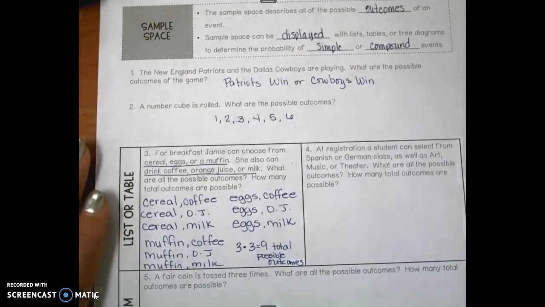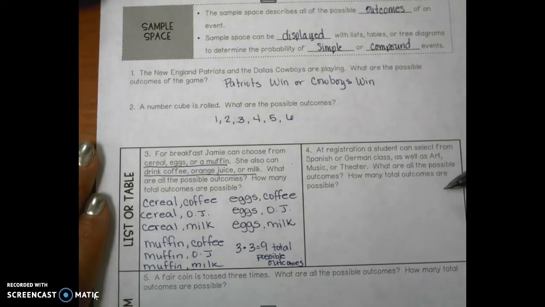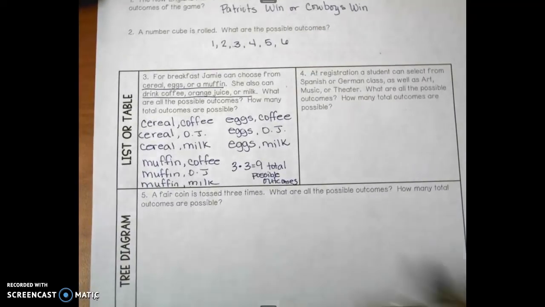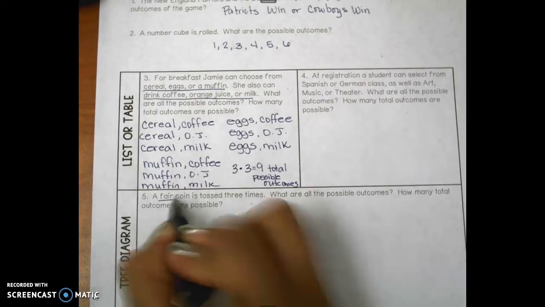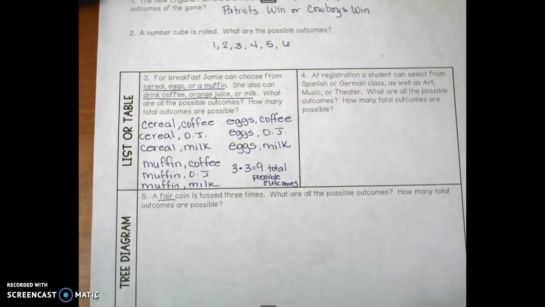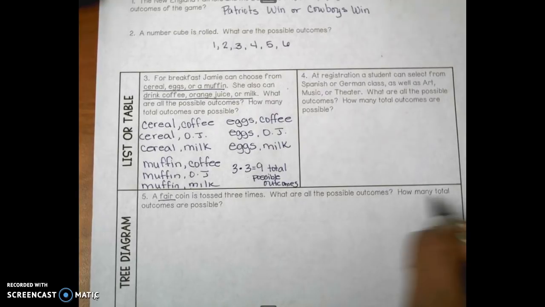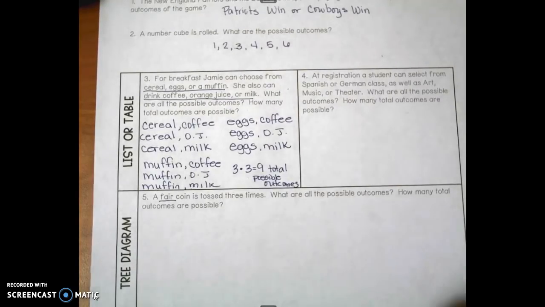So at home, I want you to go ahead and do example 4 by yourself, and it's just like example 3. Okay, so let's go on to tree diagram. A fair coin, and by the way, a fair coin means a coin that has heads and tails on both sides, is tossed 3 times. What are the possible outcomes? How many total possible outcomes are there?